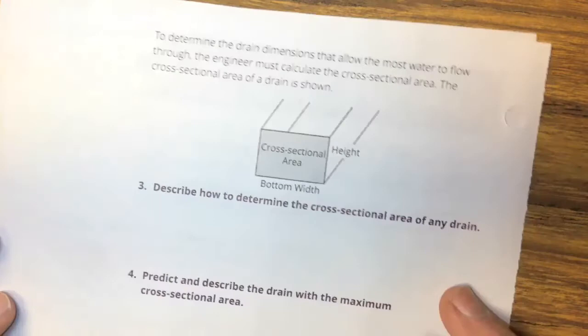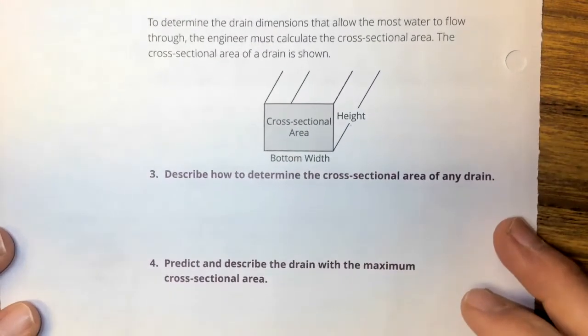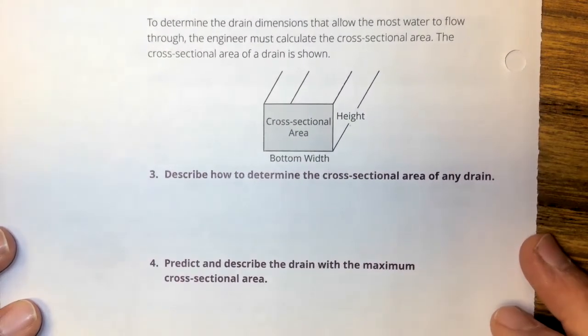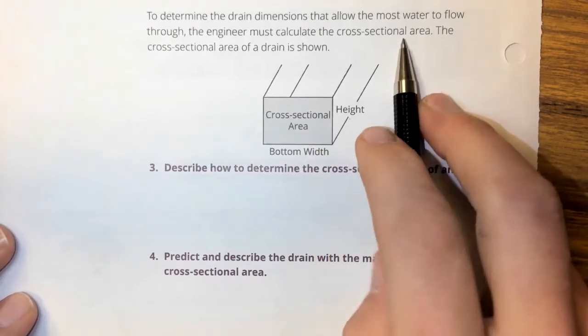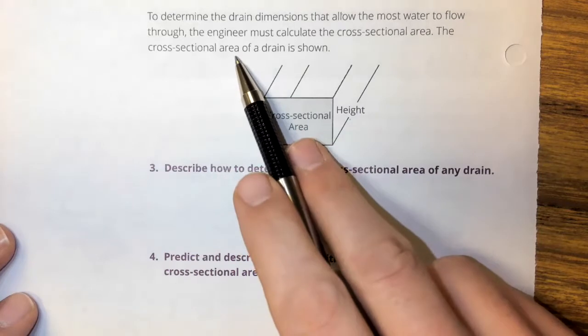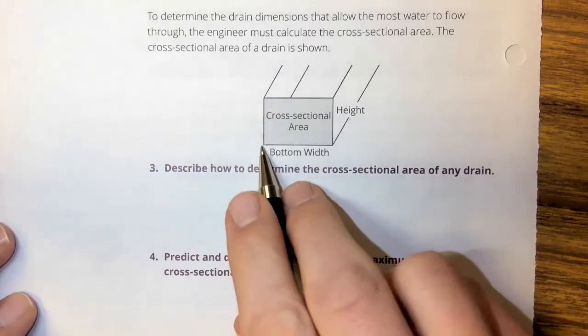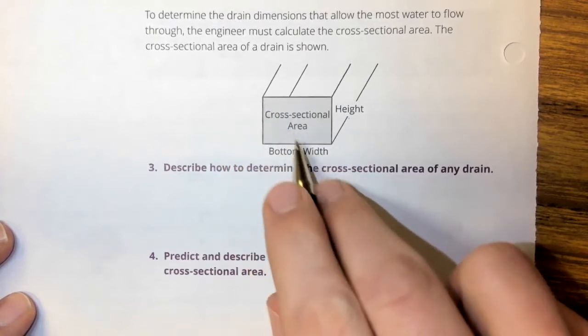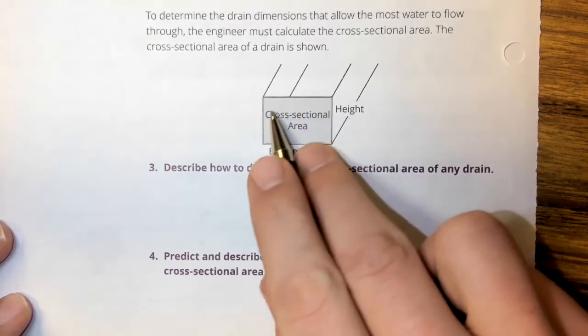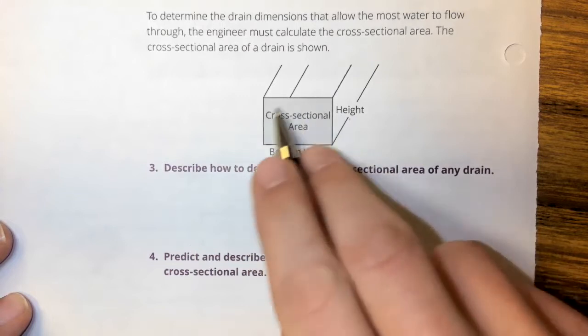Hey, so they give us a nice little diagram here of what's going on. To determine the drain dimensions that allow the most water to flow through, the engineer must calculate the cross-sectional area. The cross-sectional area of a drain is shown. So they've got a width of the sheet and they've got some height already folded up. So this is what we're trying to maximize. We want the largest cross-sectional area.